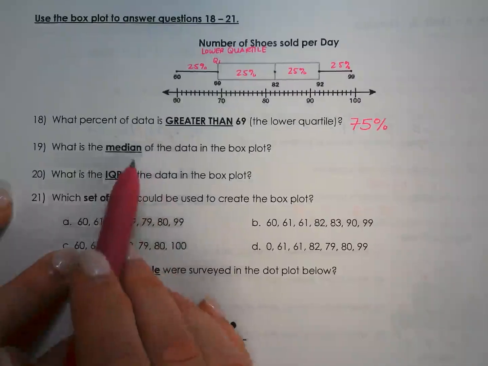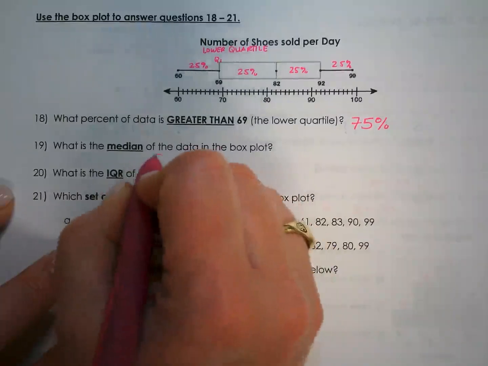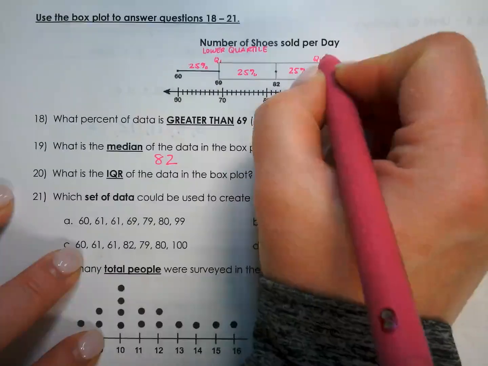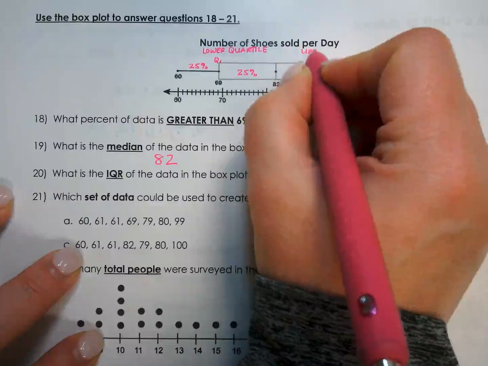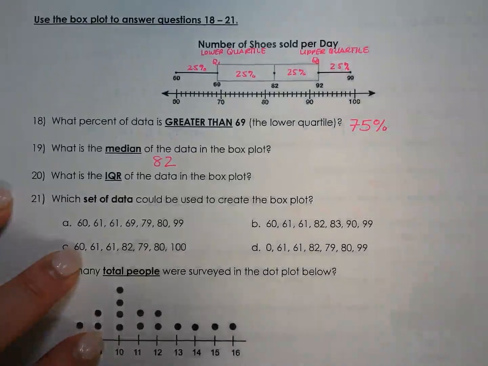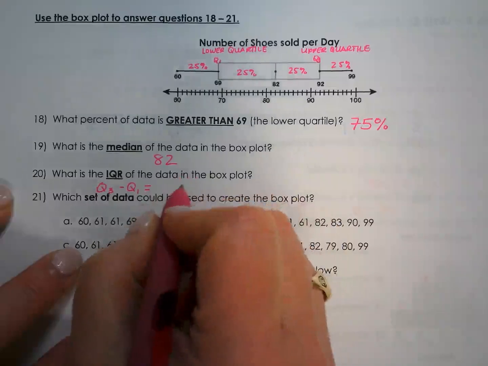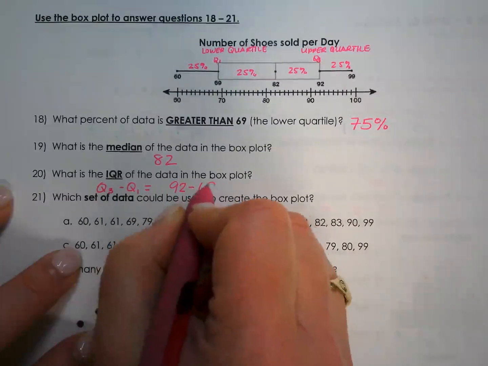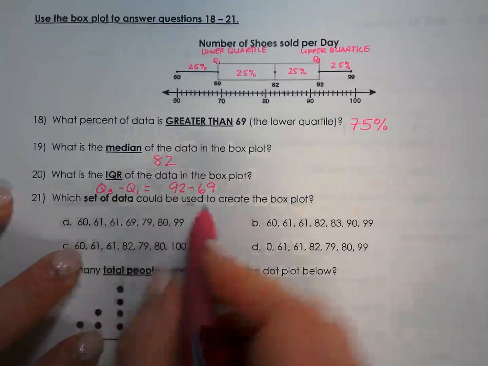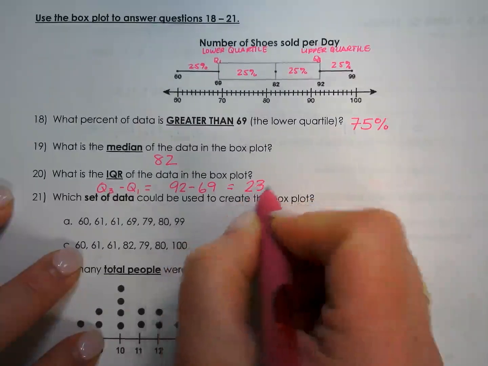What is the median of the data? Remember, the median is that middle number in the box. So the median of our data is 82. What is the IQR? Well, the IQR is represented by the Q3, which is our upper quartile, subtracted by our Q1, which is our lower quartile, so our Q3 minus Q1. In this case, it will be 92 minus 69. And just to make sure that I get that right, we're going to plug that into the calculator, since you guys will have that in your arsenal of tools this week for your test. And the answer will be 23.